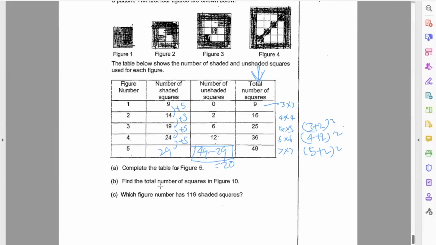Let's look at part B. Part B: find the total number of squares in the figure. So we are looking at this column. Earlier we mentioned that it is the pattern number plus 2 and then you square it, right? So for figure 10, pattern number 10 plus 2 gives you 12, and then you square it. 12 times 12, the answer is 144. So that's the answer for part B.